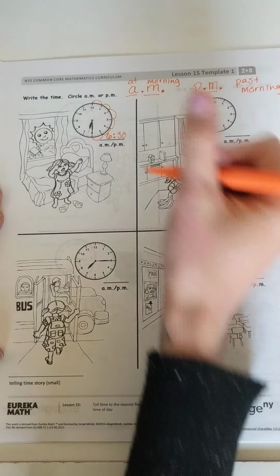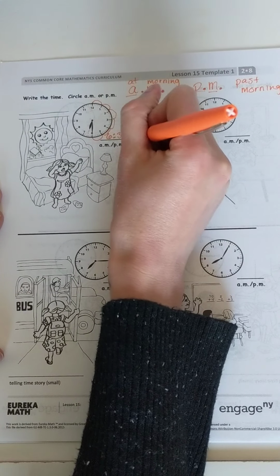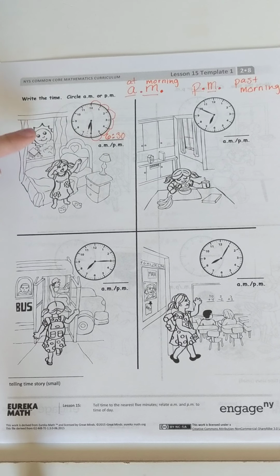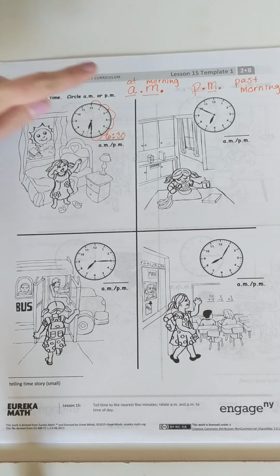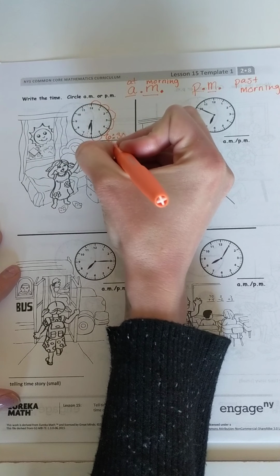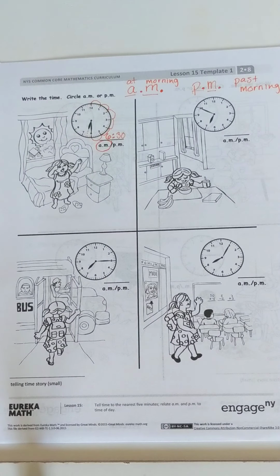But I also have to decide and circle, is it 6:30 a.m. or 6:30 p.m.? So, I'm going to look at this. I see that she's stretching and she just got out of bed, taking off her slippers. The sun is out. She's not going to sleep, she's getting up. So, that's at morning time. That's when we get up. So, I'm going to choose a.m. It must be 6:30 a.m.